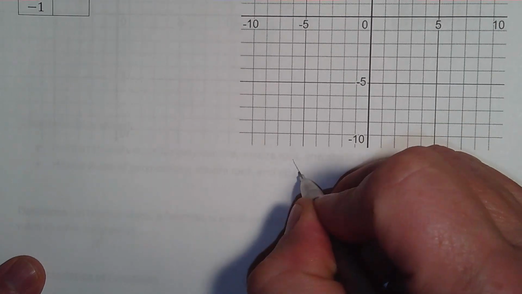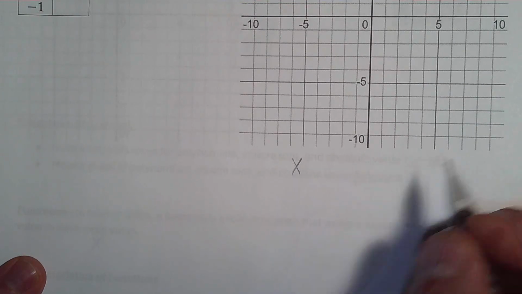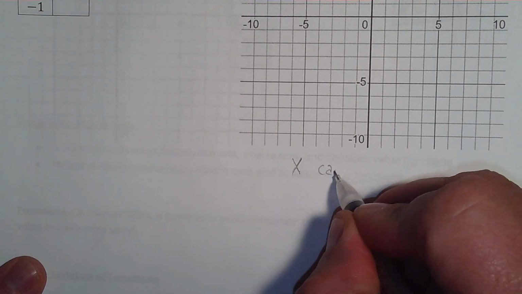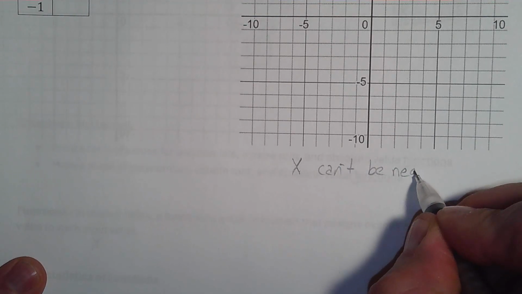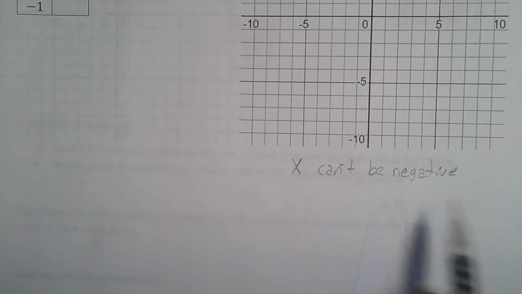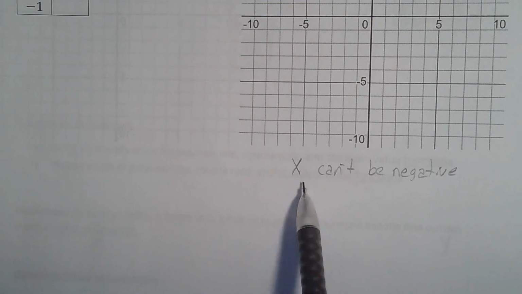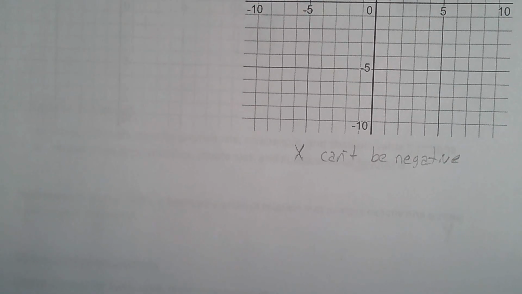Let's say we're going to use x as our variable, and we could say x can't be negative. We can say, hey, if you get a negative number, no, you have to treat it as a positive. That's really what we're doing.